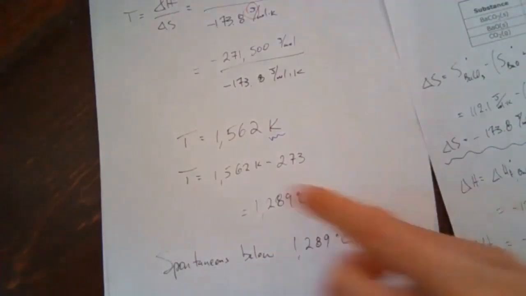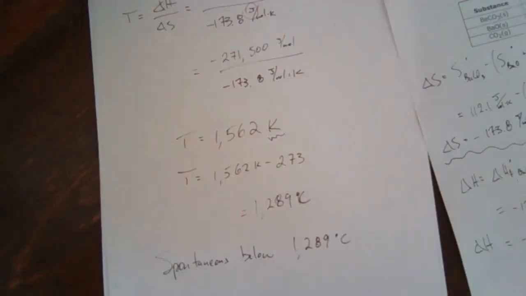One quick note: this temperature is in Kelvin, and you better not be getting negative temperatures in Kelvin. Either that means you cannot change the spontaneousness by changing the temperature, or it means you may have made a mistake. So it's important to look at and consider, but we are not expecting negative Ts, because you can't have negative Kelvin temperatures. So the temperatures you're going to get out are always in Kelvin.